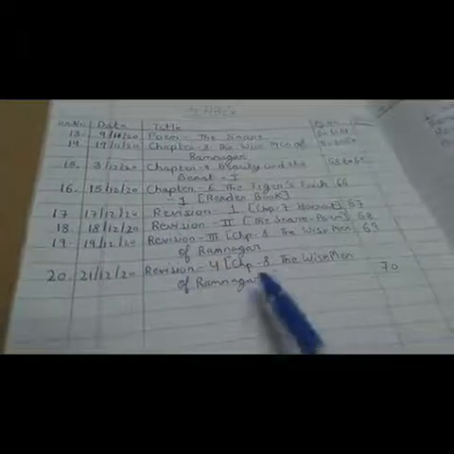Now today we are going to start with the revision 4. Before starting the revision, first of all you have to fill the index. In the index, first of all put the serial number, put today's date, that is 21/12/20. Revision 4, this is also from the same chapter, chapter 8, the Wise Men of Ramnagar. Count the number of pages and write it here.